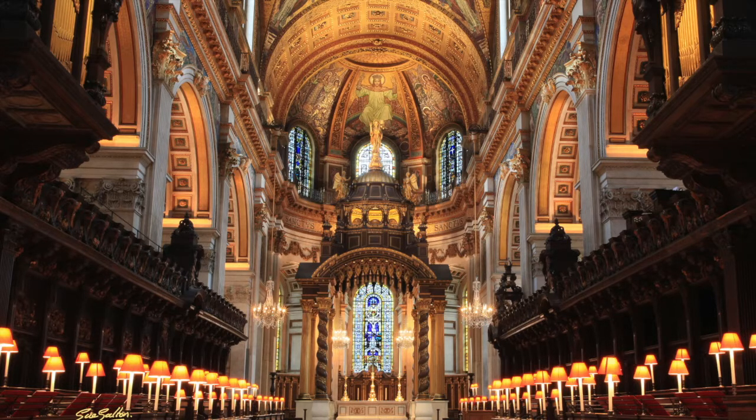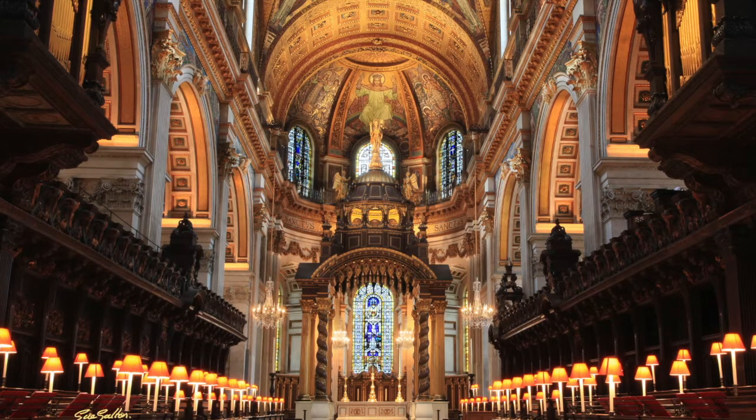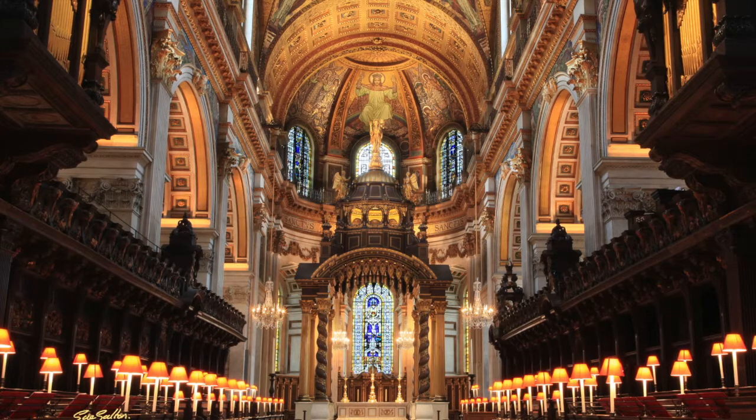Hi, so this is the photograph I was referring to earlier. This is a shot of the high altar of St Paul's Cathedral. You would have to take this on a tripod. There is no way you can hand hold for a photograph like this.